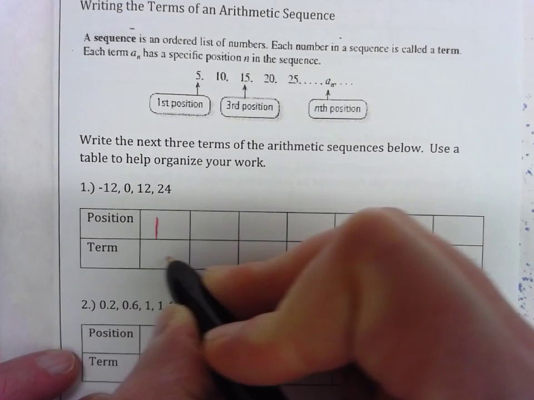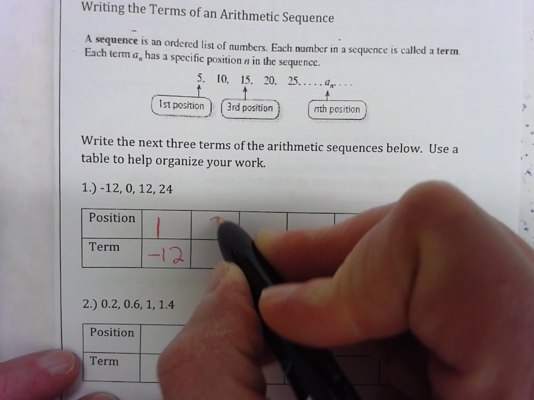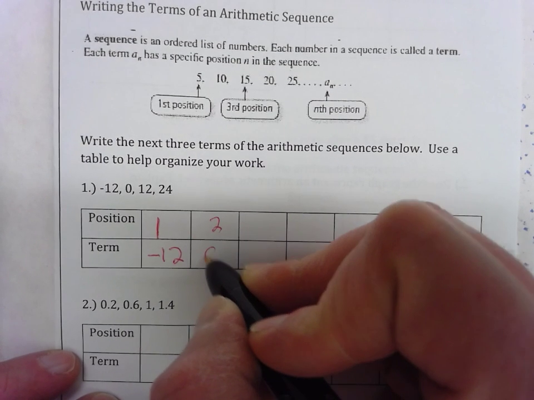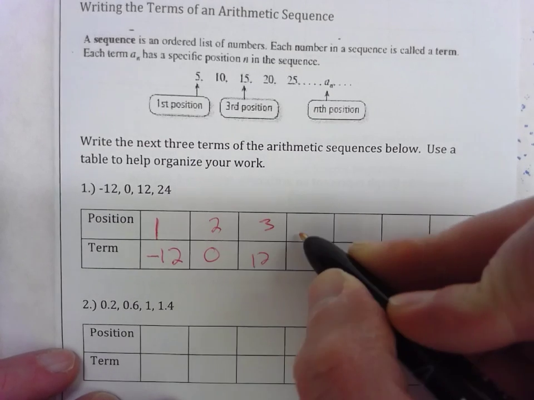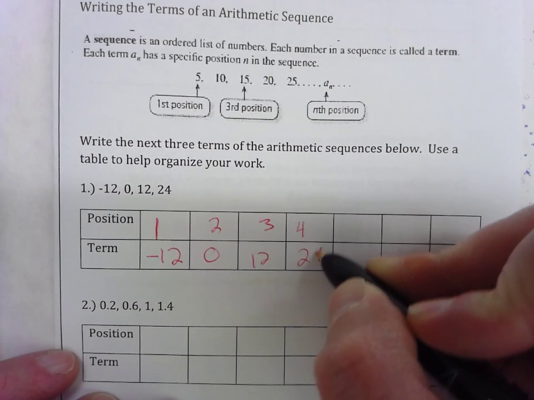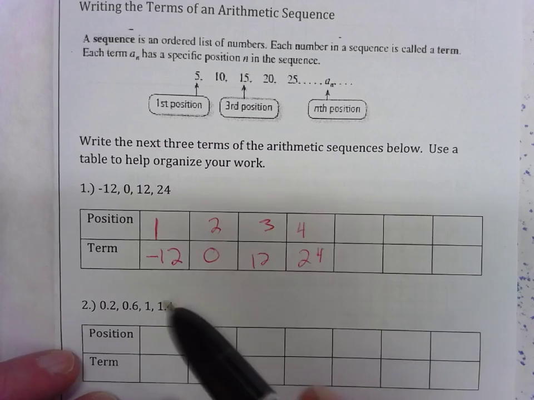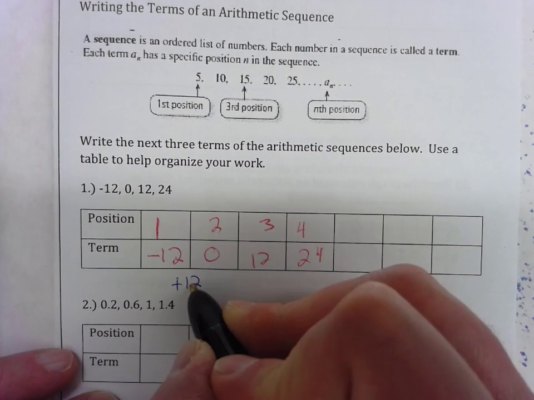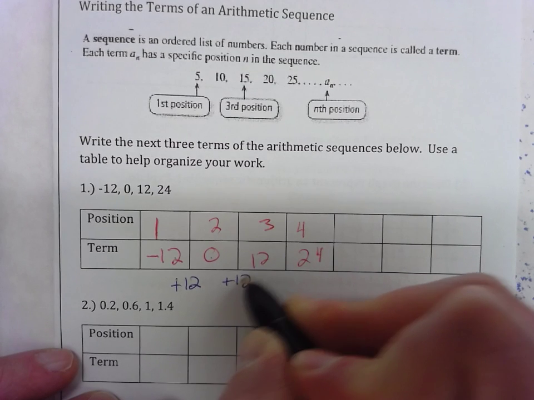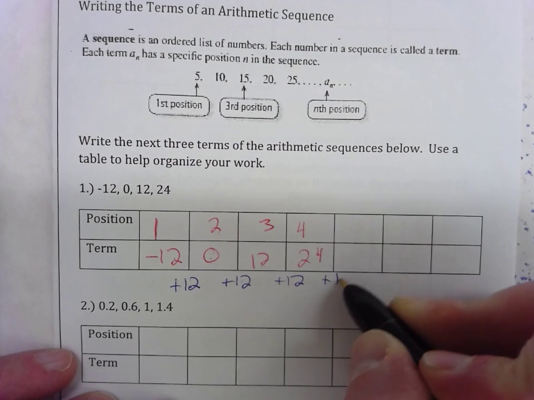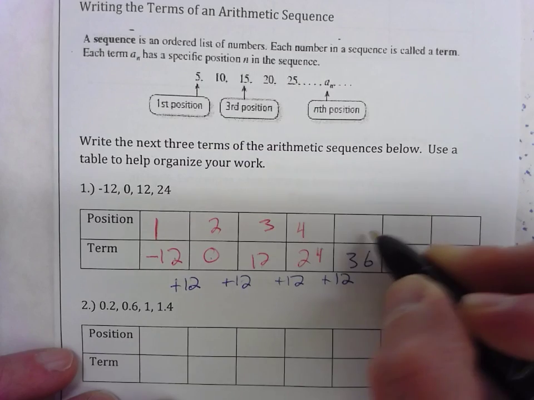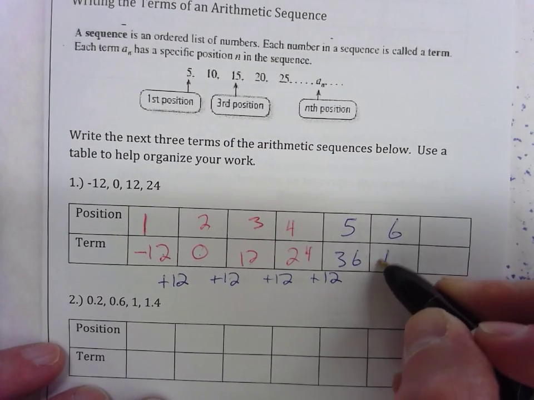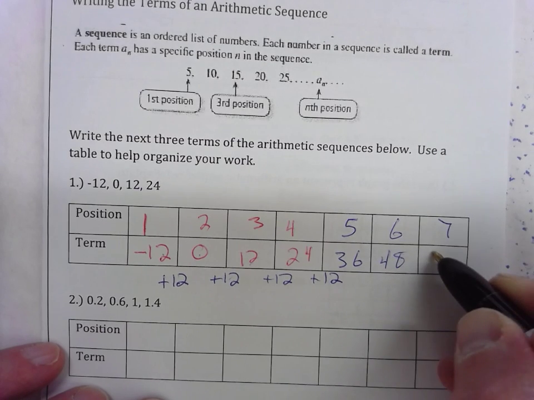So position 1, the term is negative 12. Position 2, your term is 0. Position 3, 12. Position 4, 24. If we read the pattern, our common difference is going to be 12. Negative 12 plus 12 is 0, plus 12 is 12, plus 12 is 24, plus 12 would be 36 for the fifth term in your sequence. The sixth term is going to be 48 as we add 12. The seventh term is going to be 60.